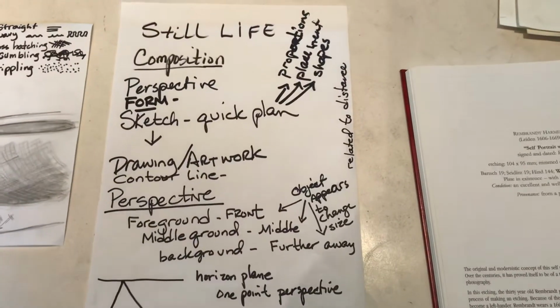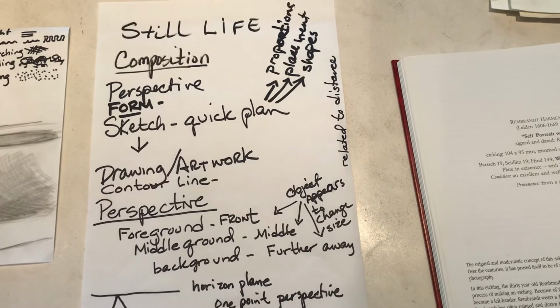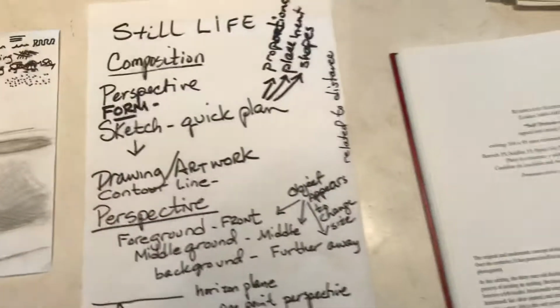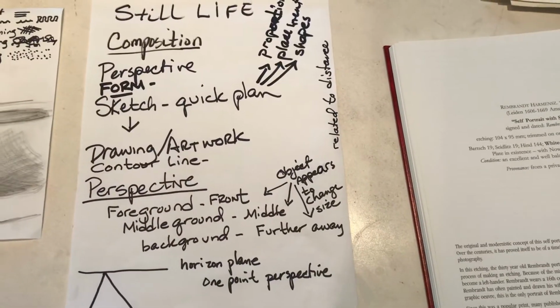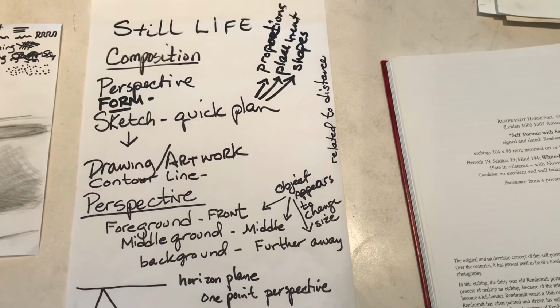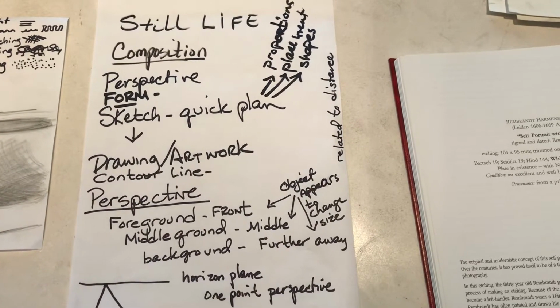So moving on, we've been focusing on still lifes and composition. Perspective is a key word today. Form is also another key word. Form is basically an object that takes up space. It's three-dimensional. Perspective means your line of sight, and we're going to talk a little bit about that.